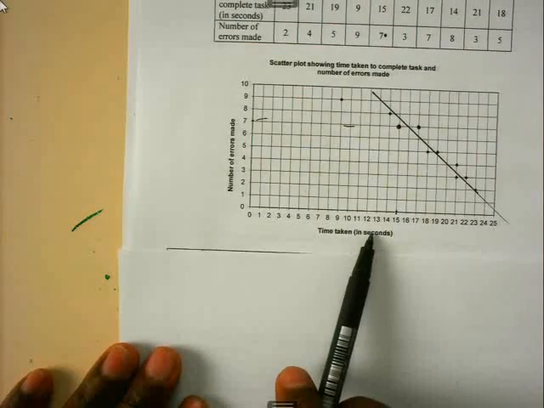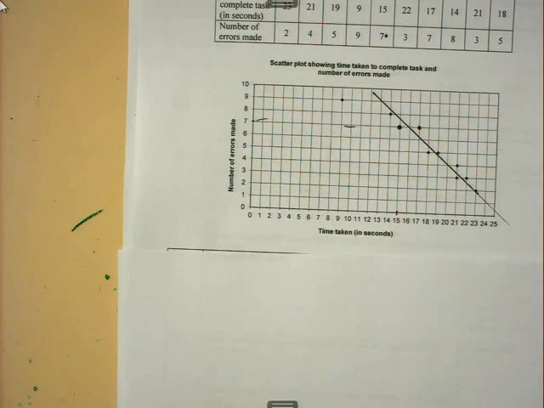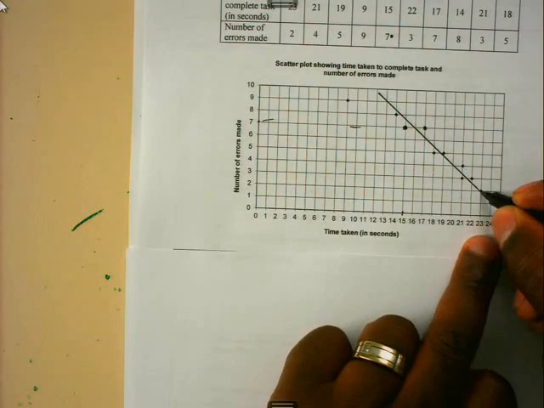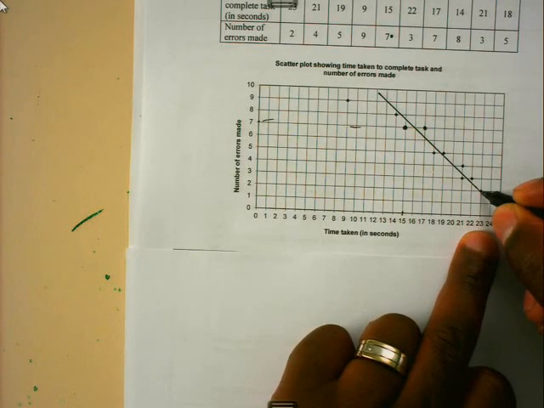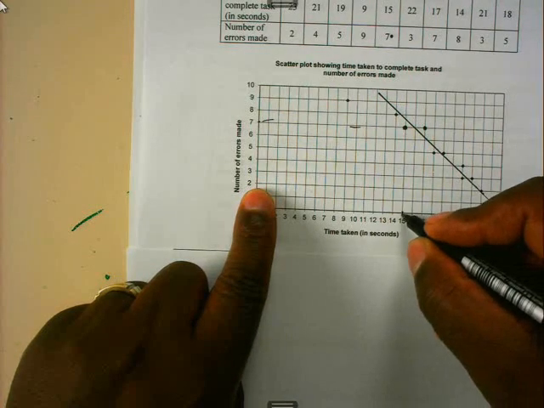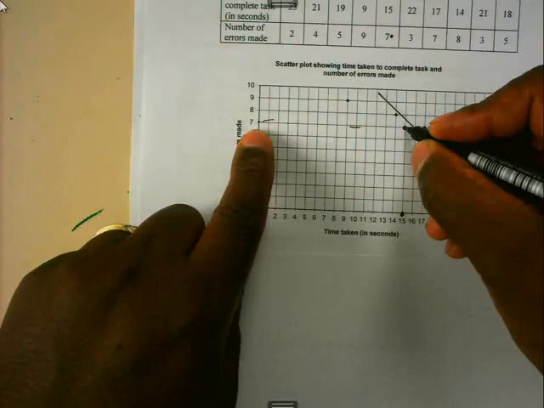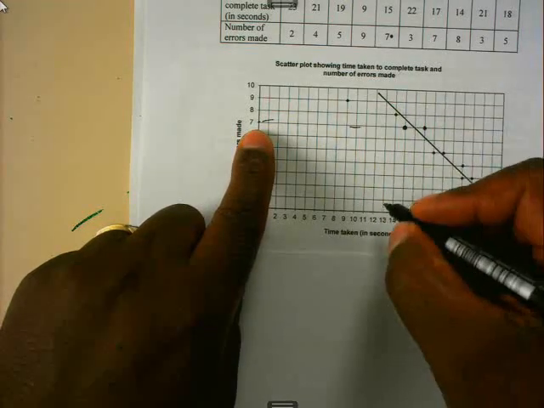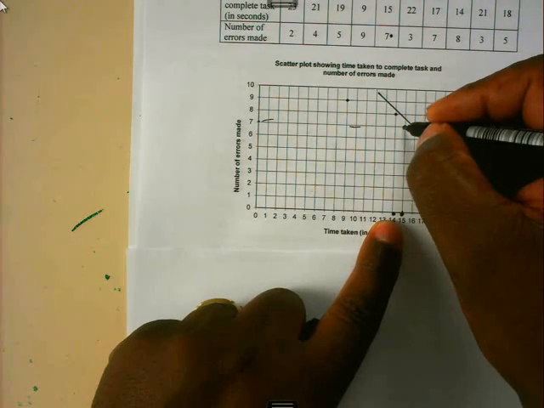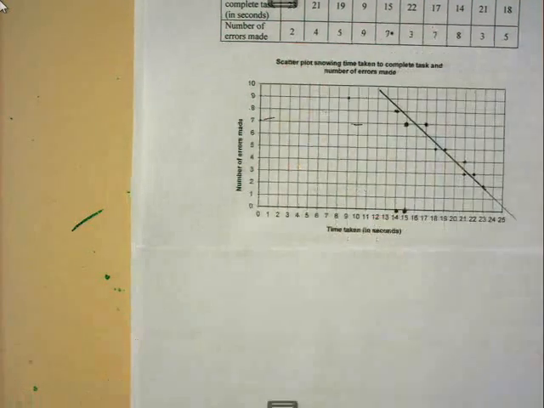The more time you spend rectifying the errors, the fewer mistakes. Let me explain why. Check this point: 23 seconds taken. How many mistakes committed? Only 2 mistakes. Check this one. 15 seconds. How many mistakes? 7. Check this one, 14 seconds. How many mistakes? 7. 13 seconds here. How many? 8. So what does that mean?